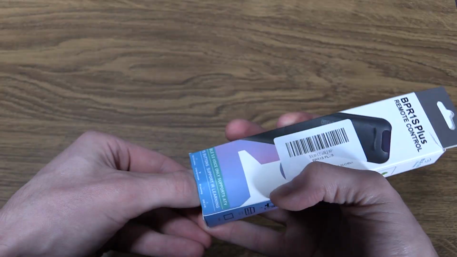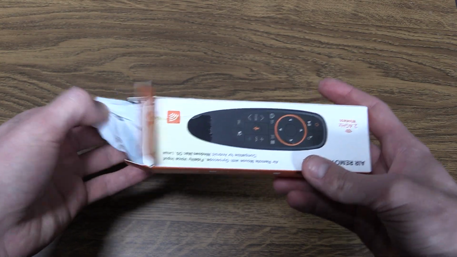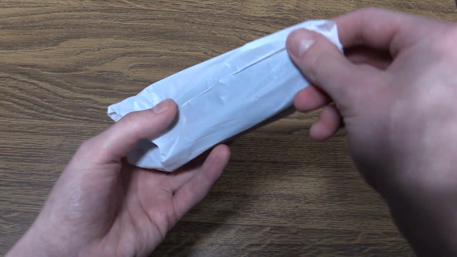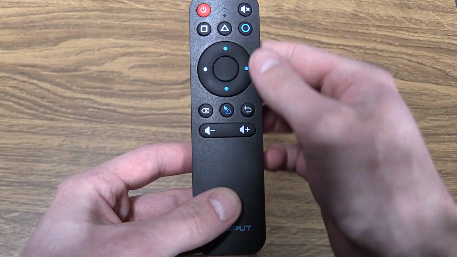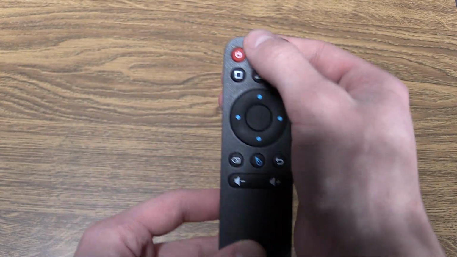Now, I only tested two different air mouses, one being the BPR1S Plus remote control, the $30 option, and the other costing only $10 called Air Remote Mouse. And I can say for sure the cheaper option takes the cake. Now, while the BPR1S whatever does have 5 gigahertz transmission, you definitely don't need that.